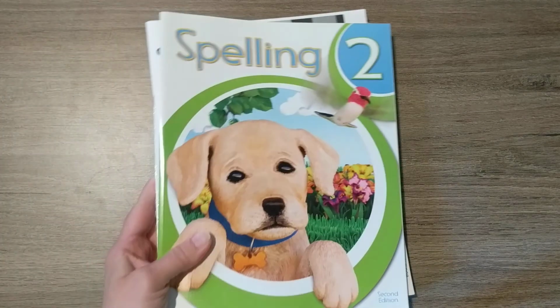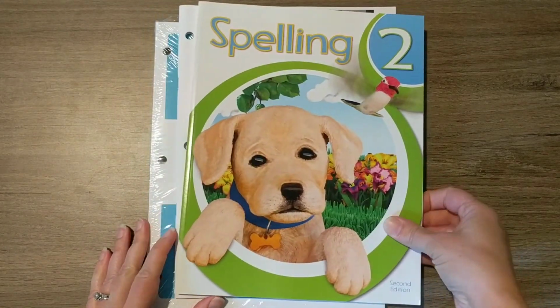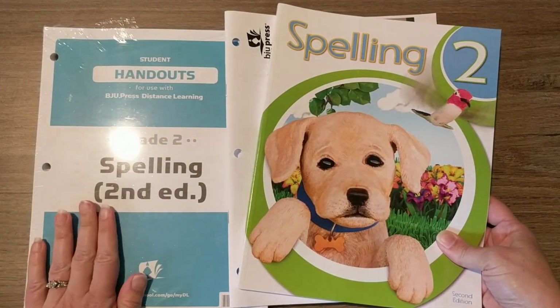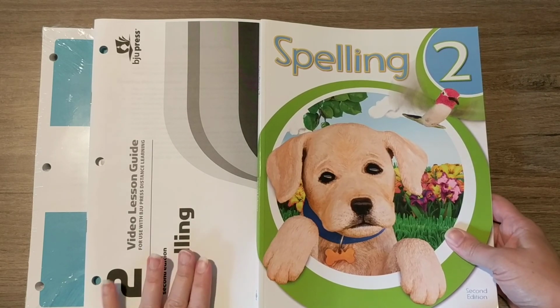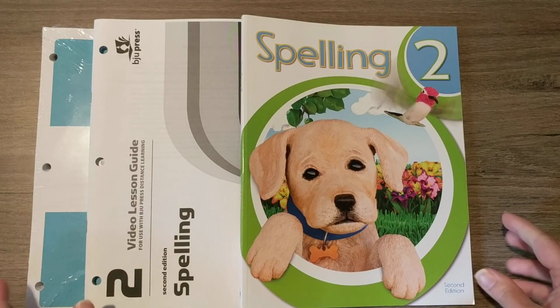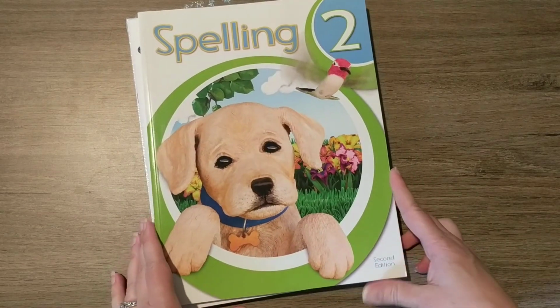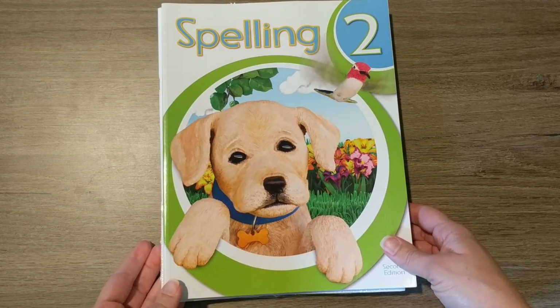It's wonderful. For spelling, we are going to go with Distance Learning with Bob Jones. It comes with the student workbook, a set of handouts to go along with the instructor, and then a guide to give you a schedule for the day. I will walk through how we plan to use this in a little more detail in a subject by subject video, but this is what we're doing with spelling.